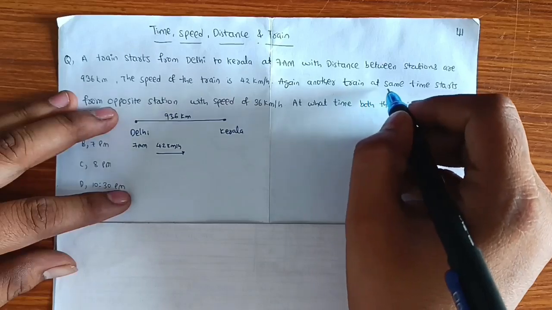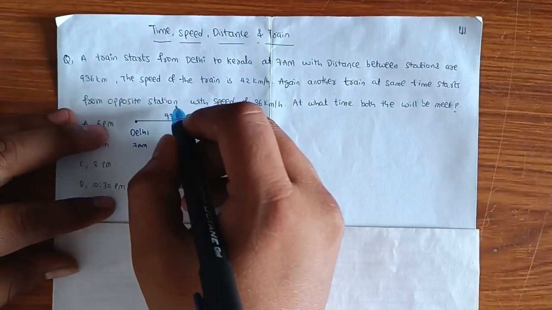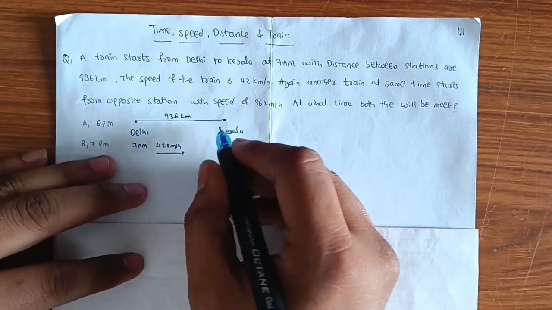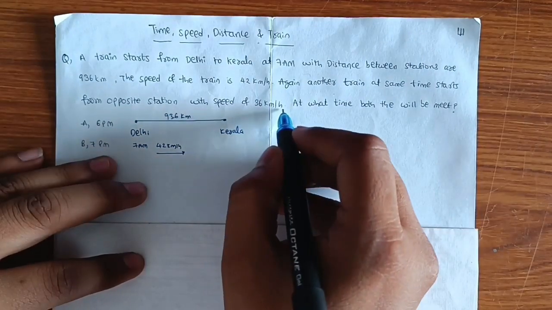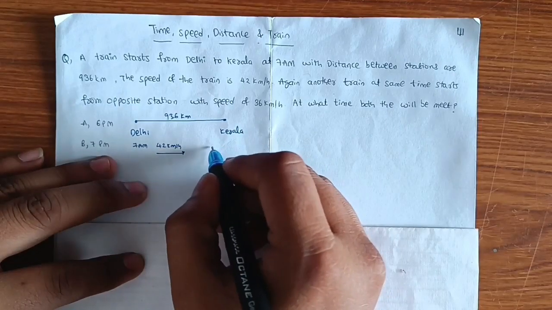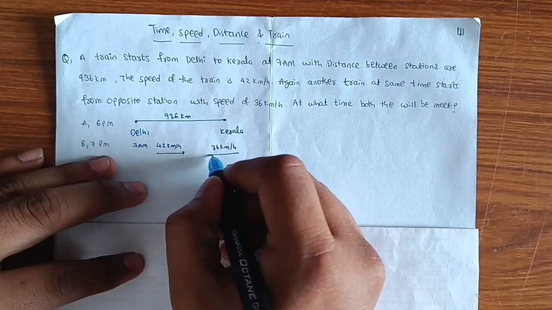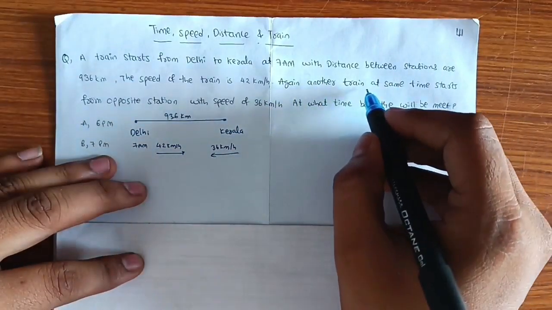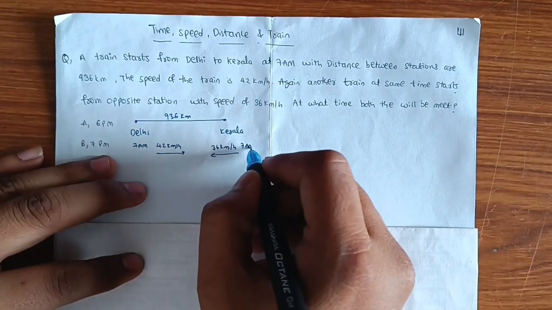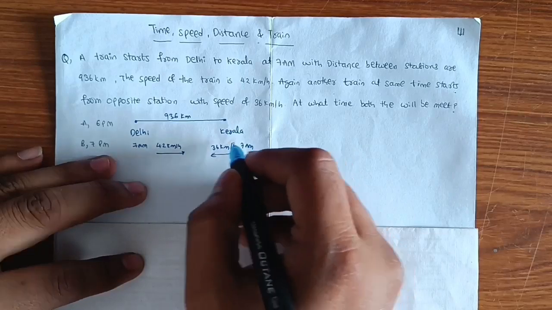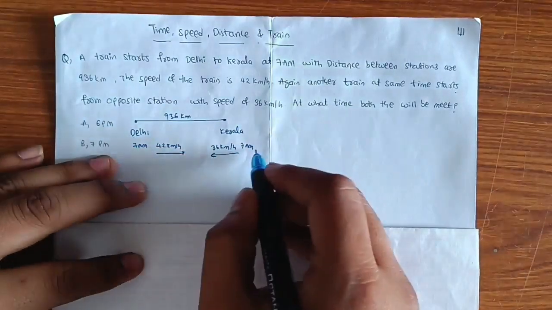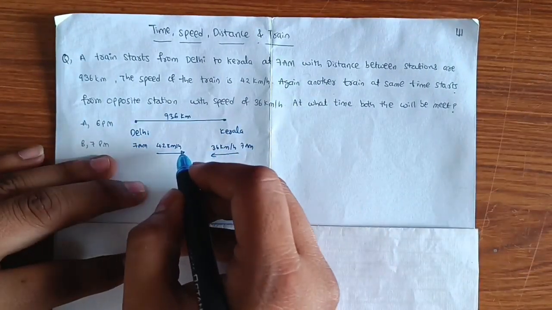Again, another train at the same time starts from the opposite station. Another train starts from the opposite station, meaning it starts from Kerala, with a speed of 36 km per hour. He has given a hint that the trains start at the same time, at 7 a.m. So both trains are starting at the same time, but the speeds are different.